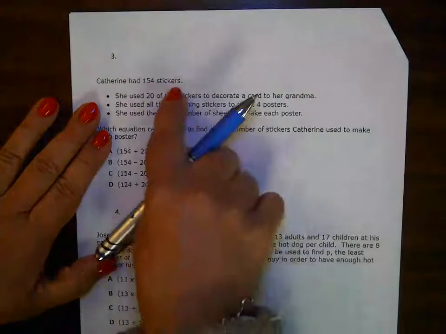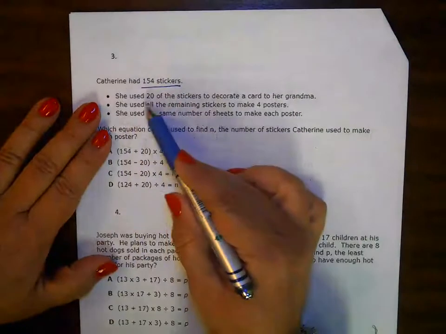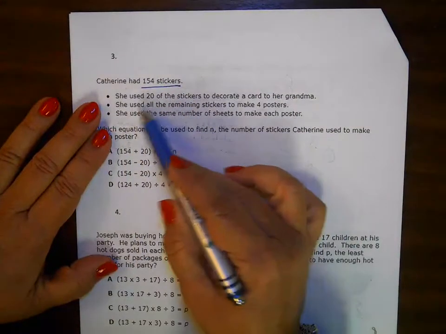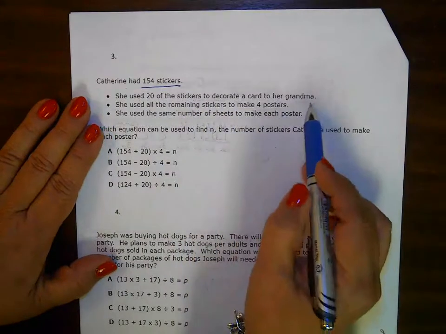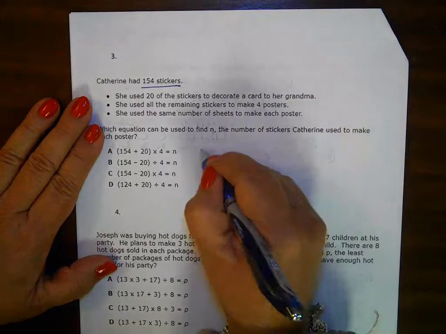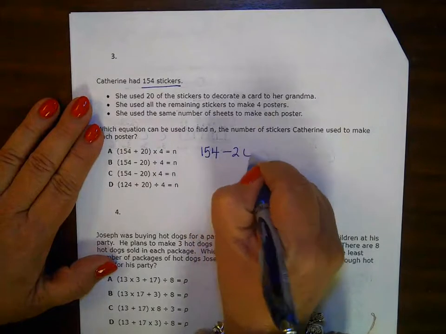Catherine had 554 stickers. So this is the total number of stickers she has. She used 20 of the stickers to decorate a card for her grandma. Oh, that was nice. So she took her 154 stickers and used 20 of those.